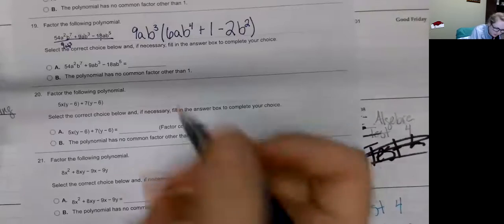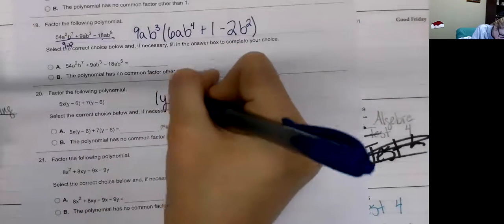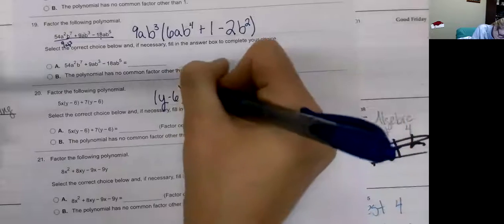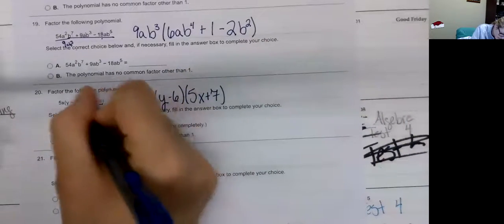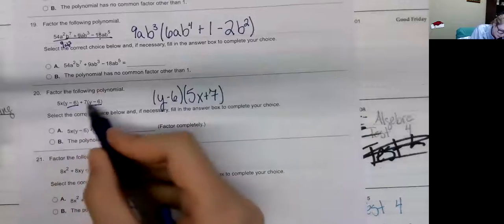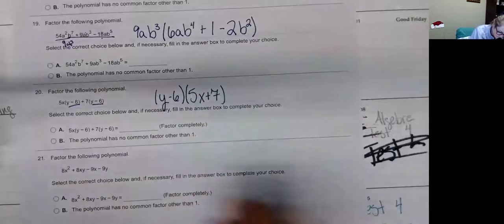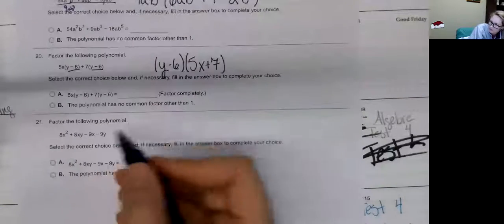Factor the following polynomial. So this is one that was already grouped, so I'll bring out that group and then put my last 2 together because this was my common factor, and then I multiplied it by what was left. Here we go, factor the following polynomial.